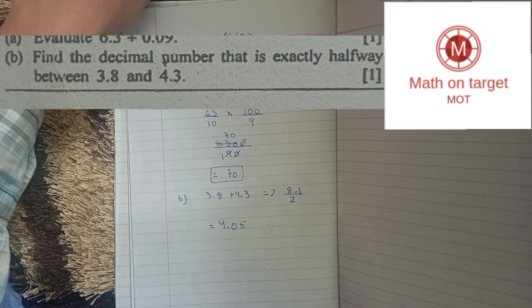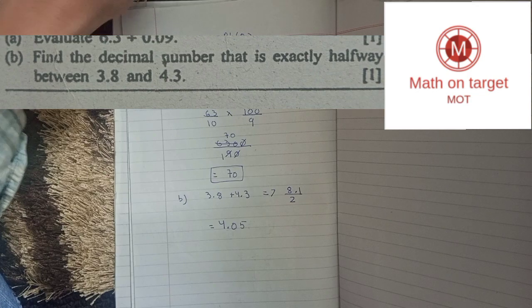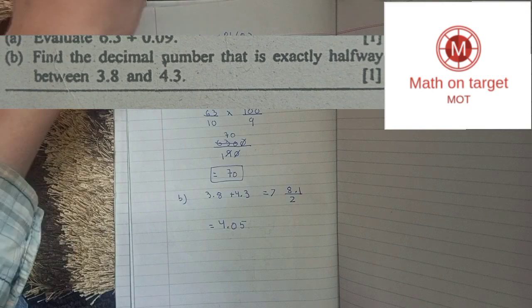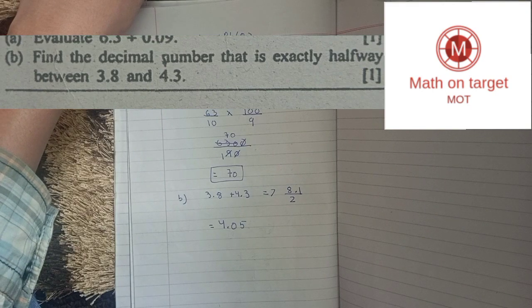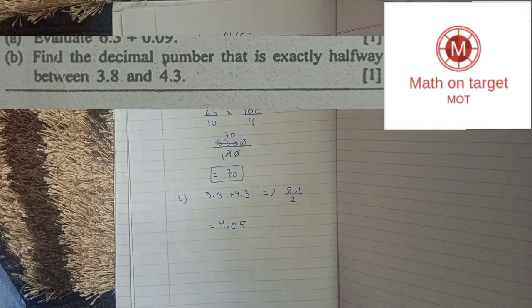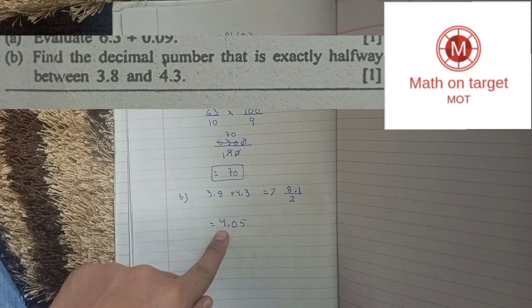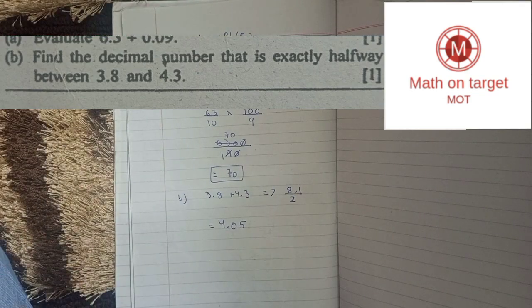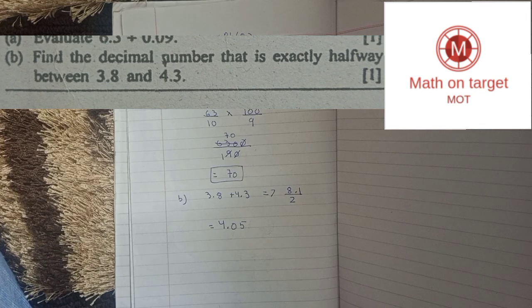This 4.05 is the number which is exactly between 3.8 and 4.3. You can cross-check your answer by seeing whether 4.05 is exactly between them or not. So it is greater than 3.8, and it is lesser than 4.3.